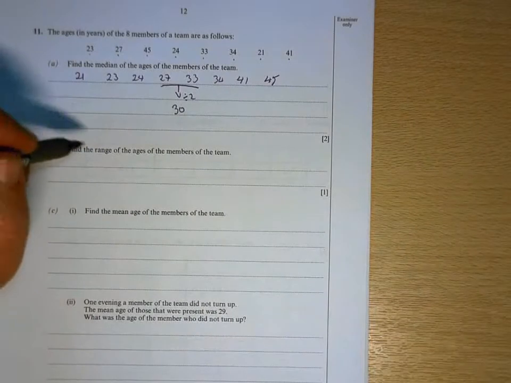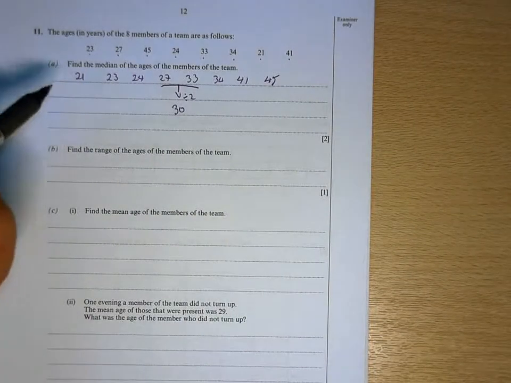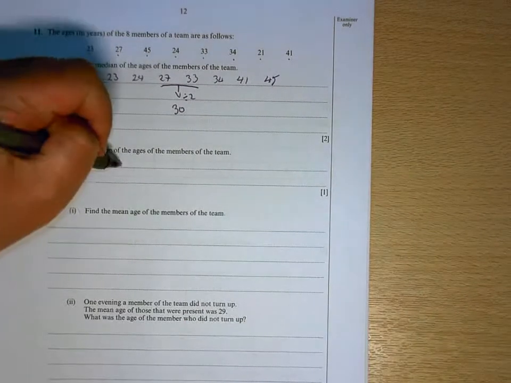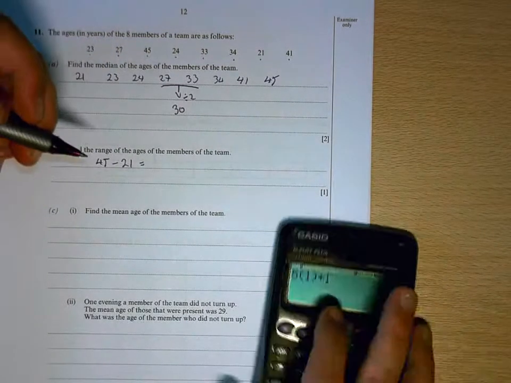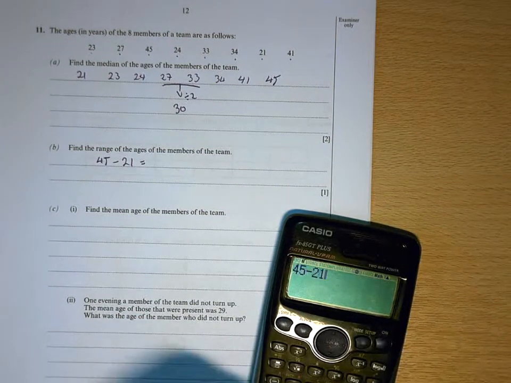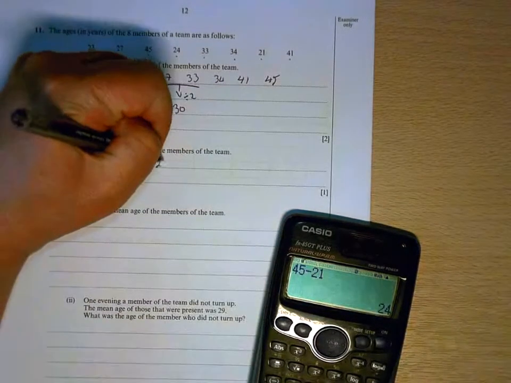Find the range of the ages of the members of the team. Once they're in order, that's easy. It's the difference between the largest and the smallest value, which in this case will be 45 less 21, which is 24 years.